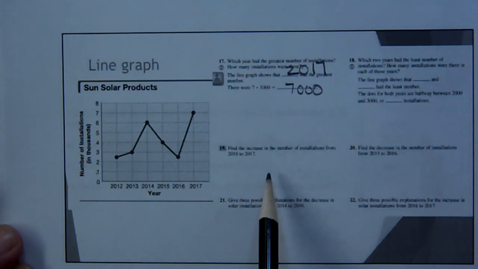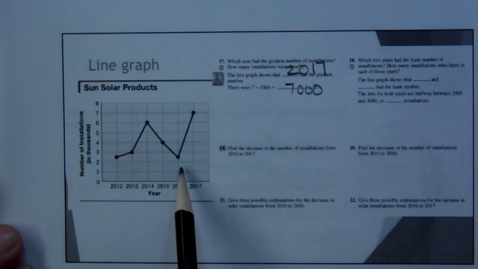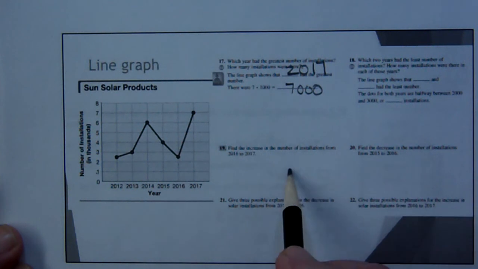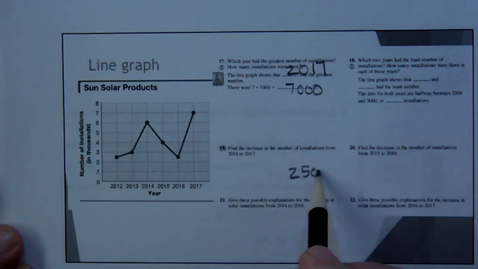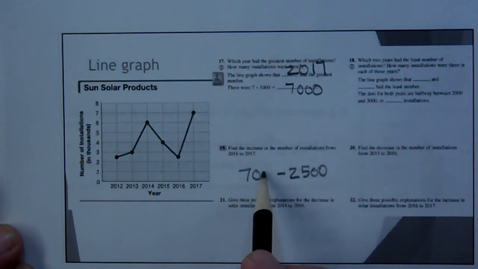The question also says, find the increase in the number of installations from 2016 to 2017. Well, it went from a low down here. I have to estimate that, but I'm going to call that 2,500. And the high I called 7,000.